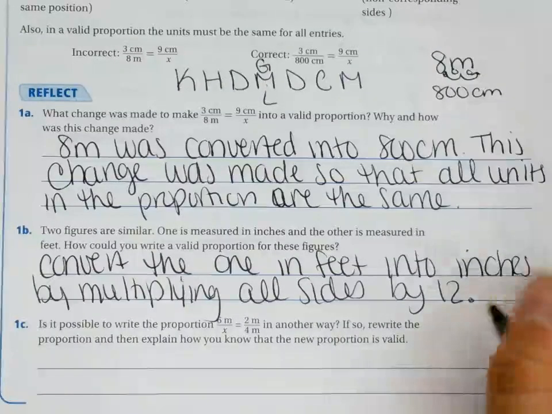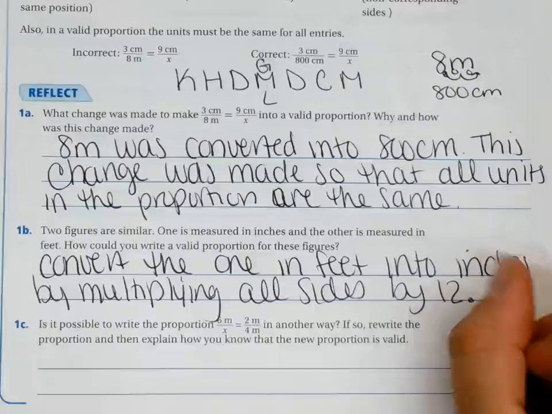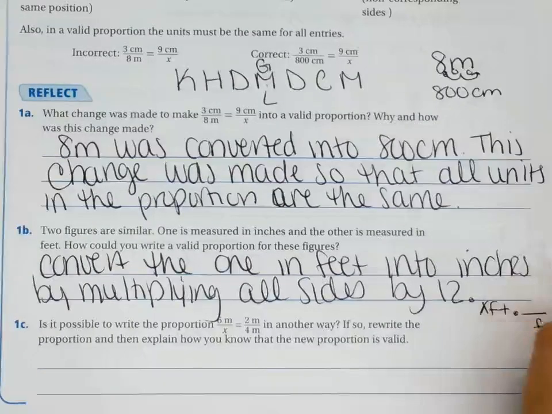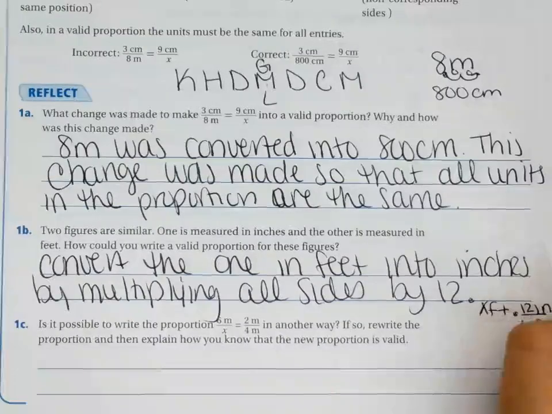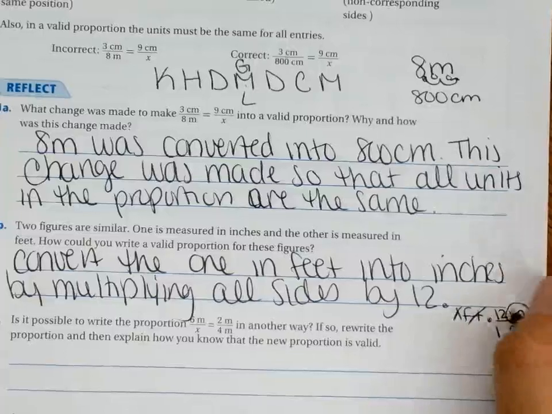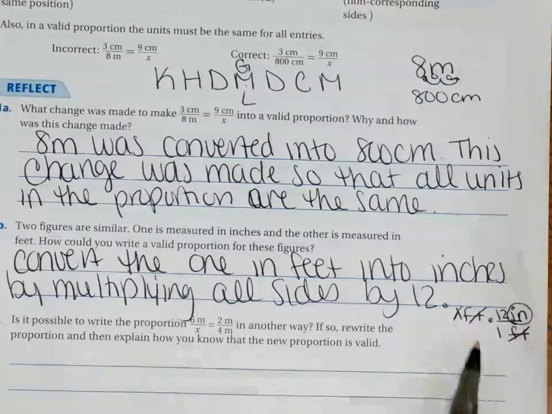So if it's in feet, say it's in x feet. If we want to convert it to inches, we multiply by inches over feet. There's 12 inches in 1 foot. Feet are diagonal, so they cancel out. So to convert into inches, we simply multiply by 12. Multiply all the sides by 12.